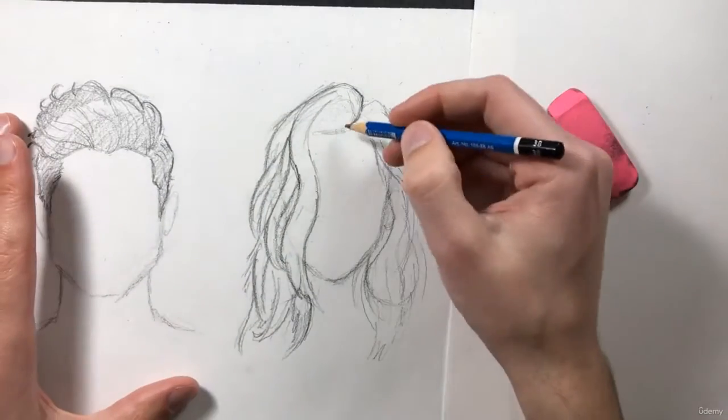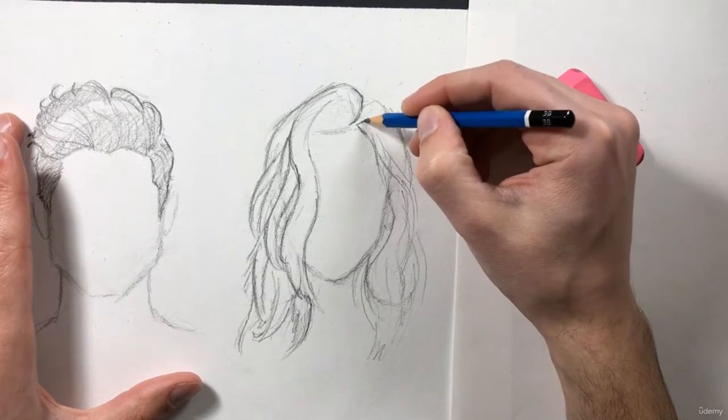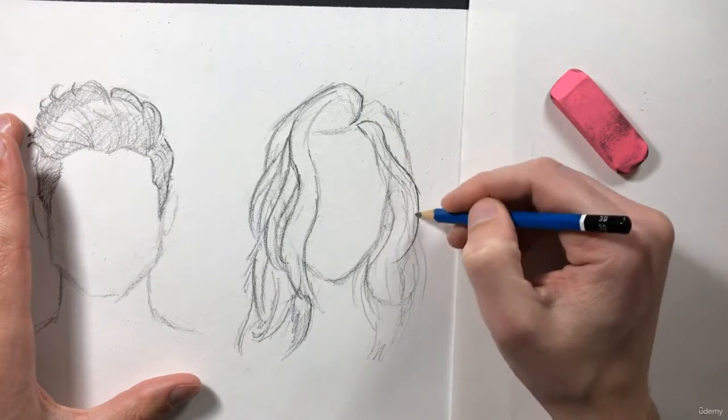Alright, great. Now let's go ahead and move on to the other side. So this lock of hair comes off like so, and it curls over and then swoops down like this.